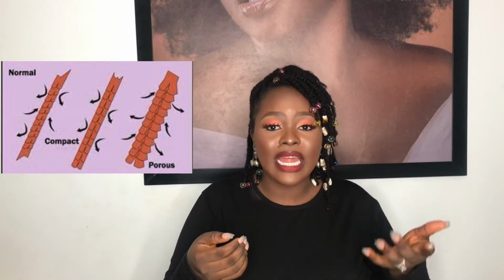Anytime you hear porosity, the first thing that should come to your mind is moisture, water. Porosity simply means your hair's ability to retain or absorb moisture. Now, we have different kinds of hair porosity. We have low porosity, medium porosity, and high porosity.